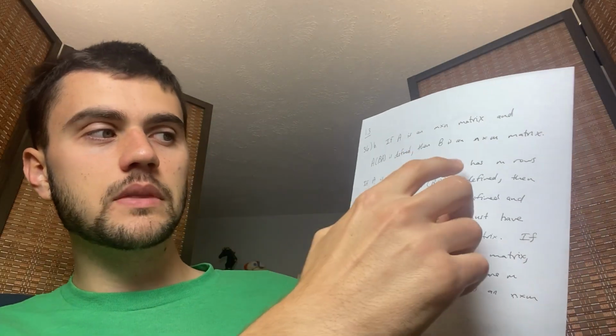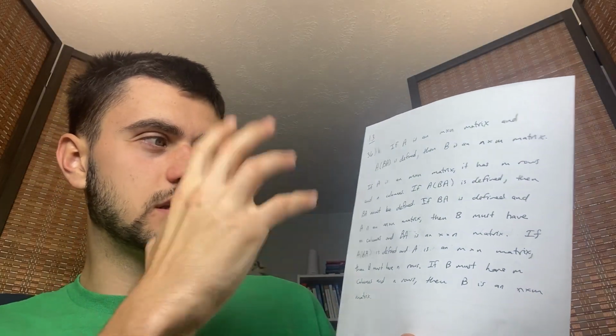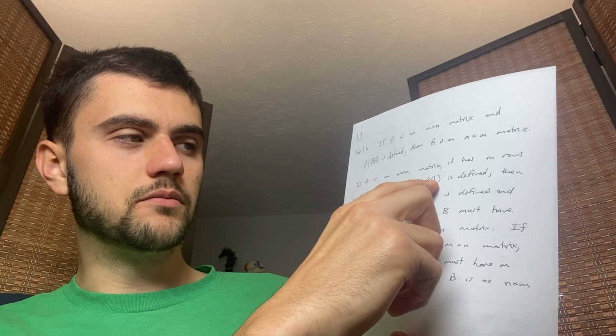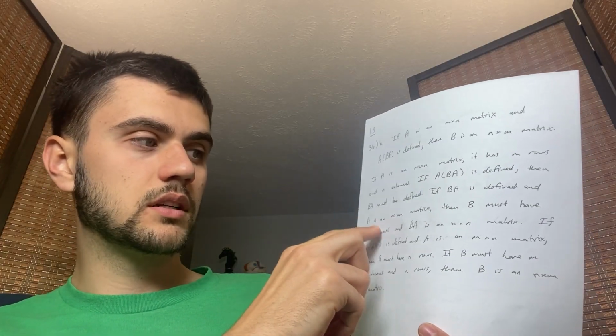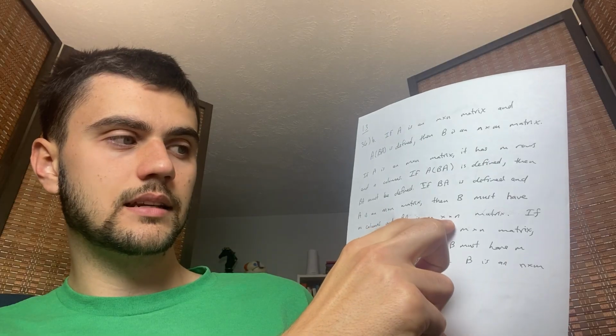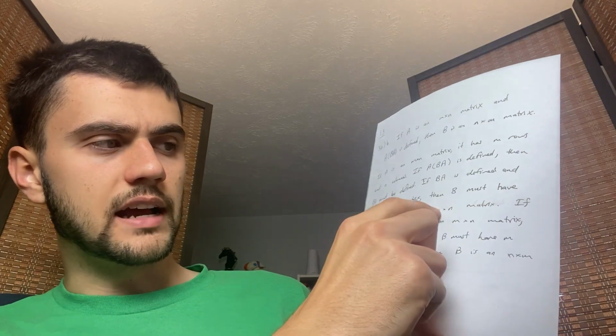If A is an m by n matrix, right, it has m rows and n columns. I didn't really need to state that, but sometimes I state stuff like that just to get my brain started. If A times the product of B times A is defined, then B times A must be defined. If B times A is defined, and A is an m by n matrix, then B must have m columns. It's got to have the same number of columns as A has rows, and B times A is an x by n matrix. So x meaning unknown, or variable, I should say.